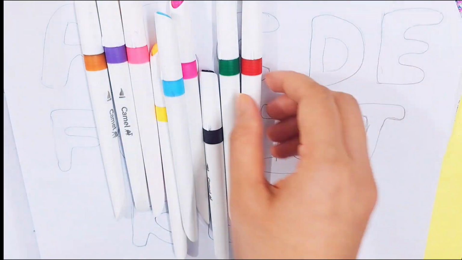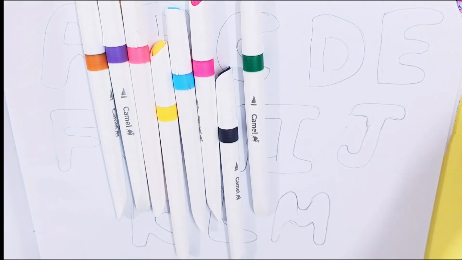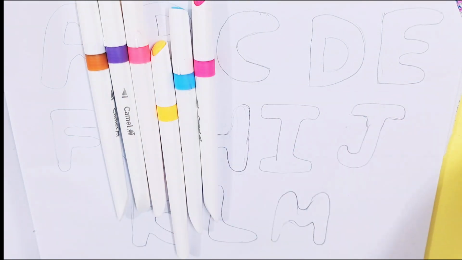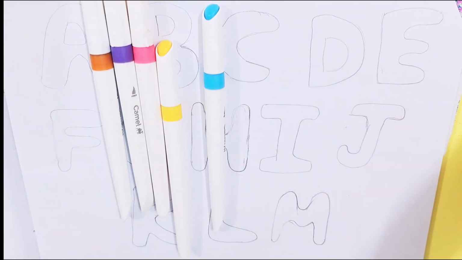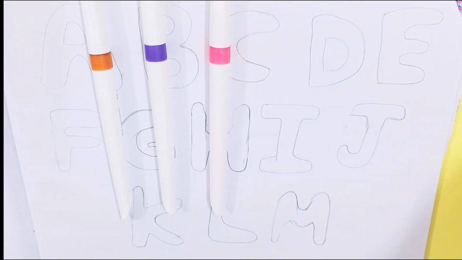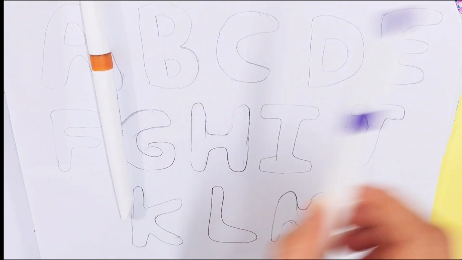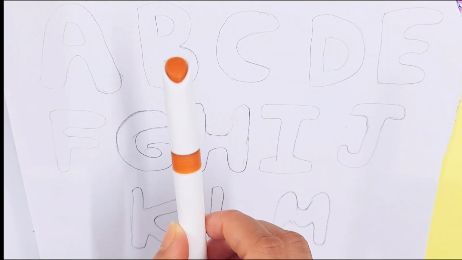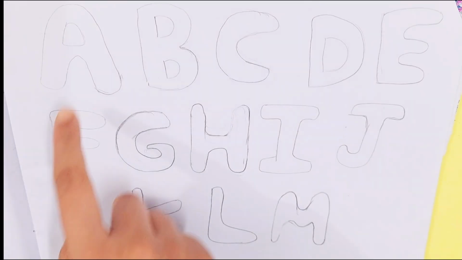Orange color, red color, dark green color, black color, purple color, sky blue color, yellow color, pink color, violet color, brown color. Let's try to draw some alphabets.